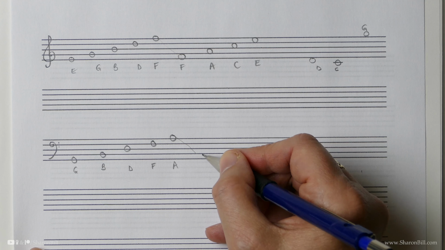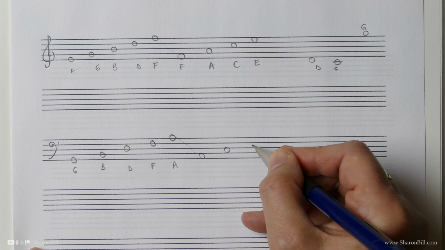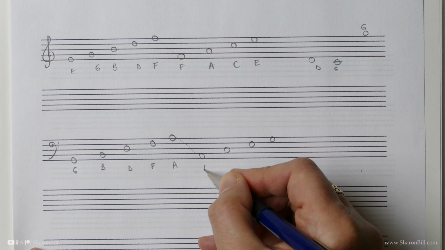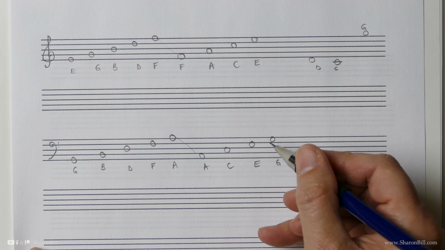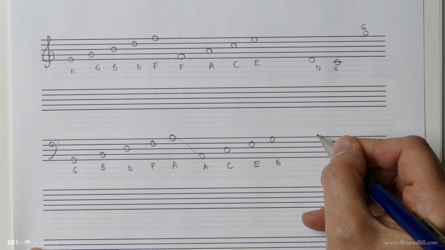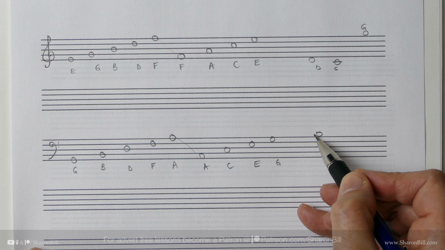Drop down your octave, and so now we're beginning on the A, ace as it were. And so we have A, C, E, G, all cows eat grass. And of course outside of that we're going to have the B, which is one step up from the A.